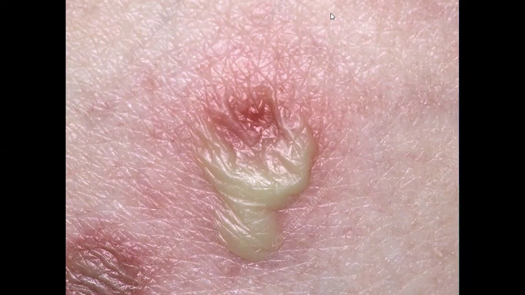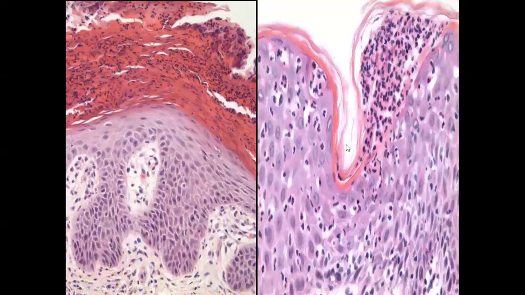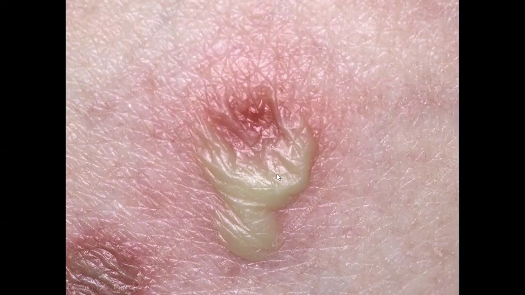So usually the flaccid blisters are those blisters in which the covering of the blister is 1 or 2 cell thick. That is, the blisters are either subcorneal or they are intraepidermal. So in this condition you can see the pus hanging down.